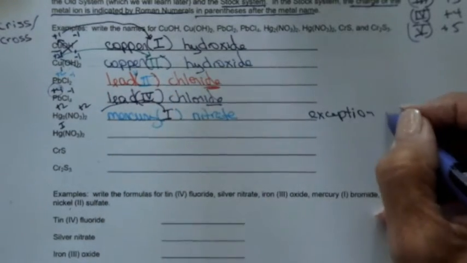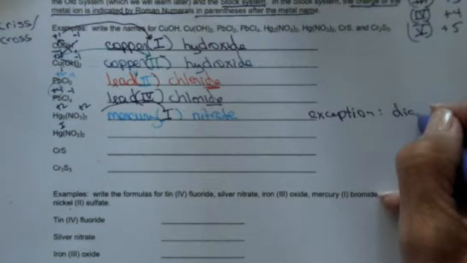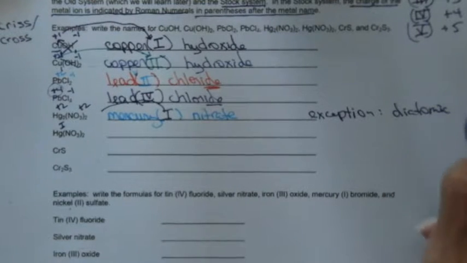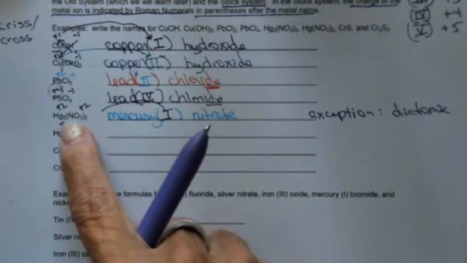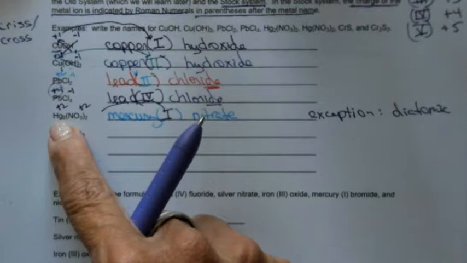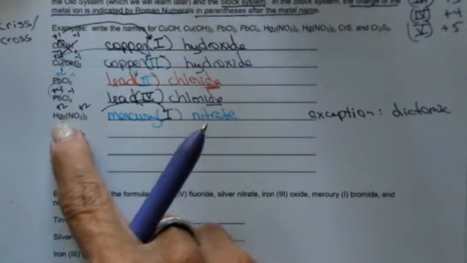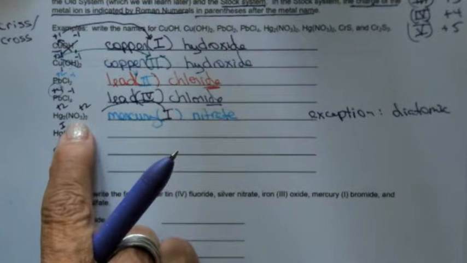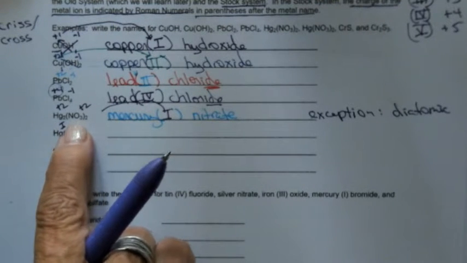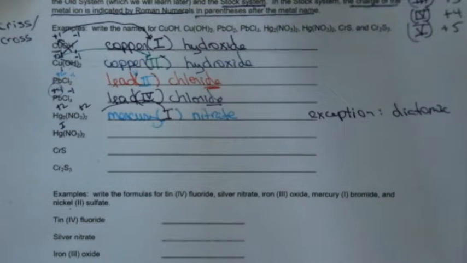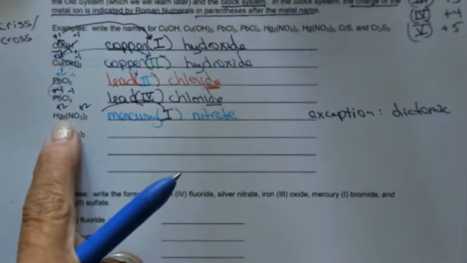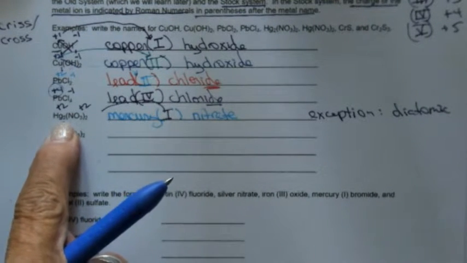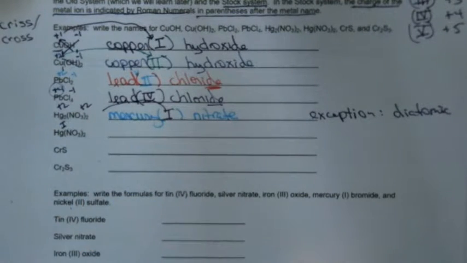It is diatomic, meaning it likes to have 2 of them in the compound. This will never be on the test. I like to show you some of the exceptions just so that you are aware. You will possibly see these on homeworks, but not tests. I do not test those.